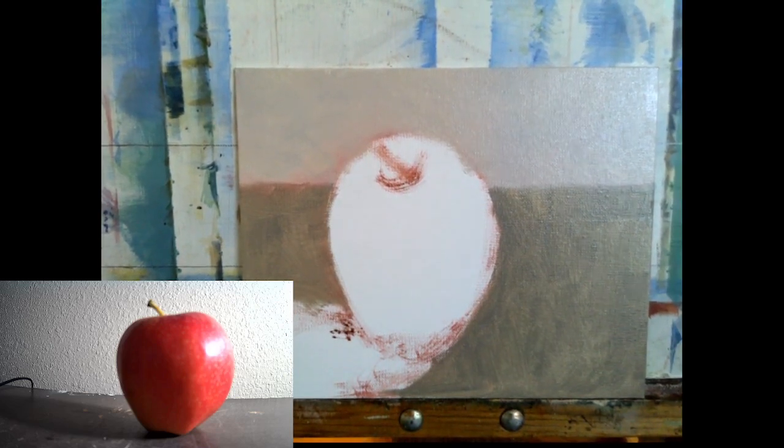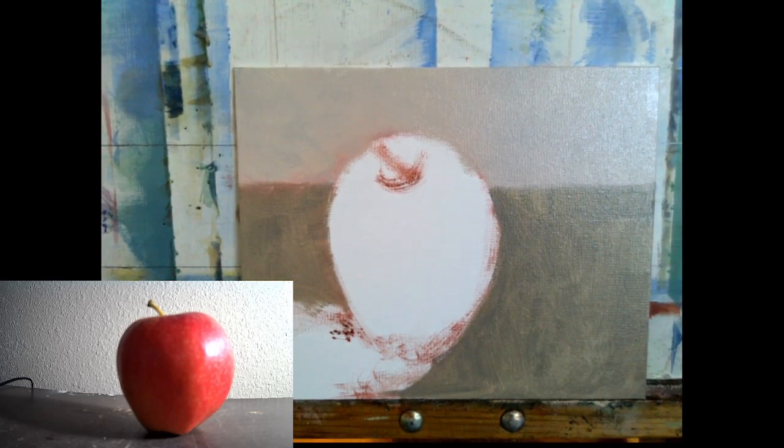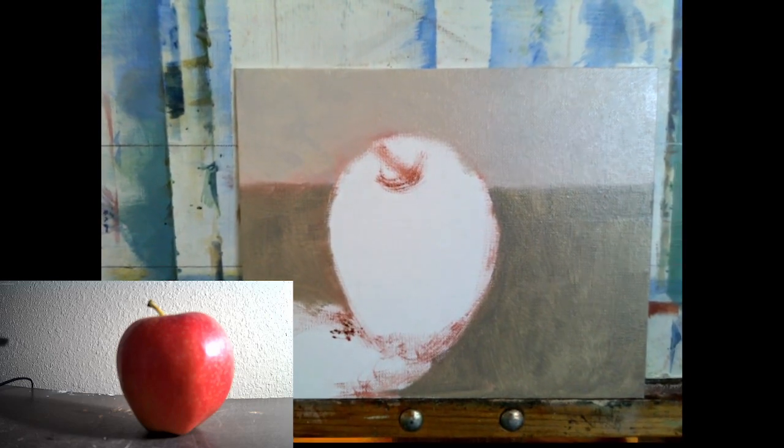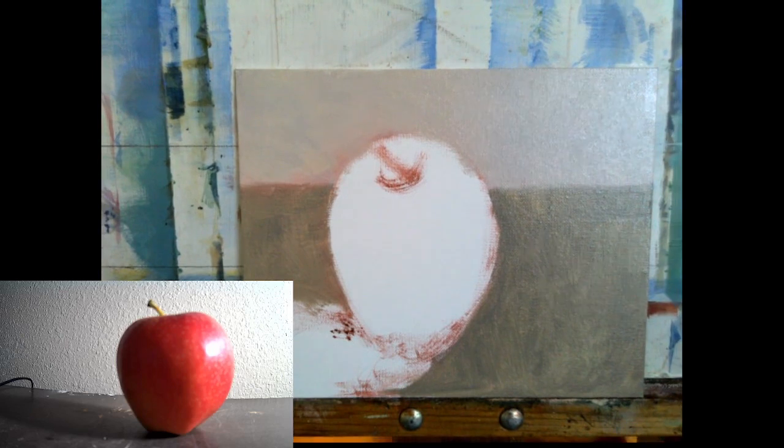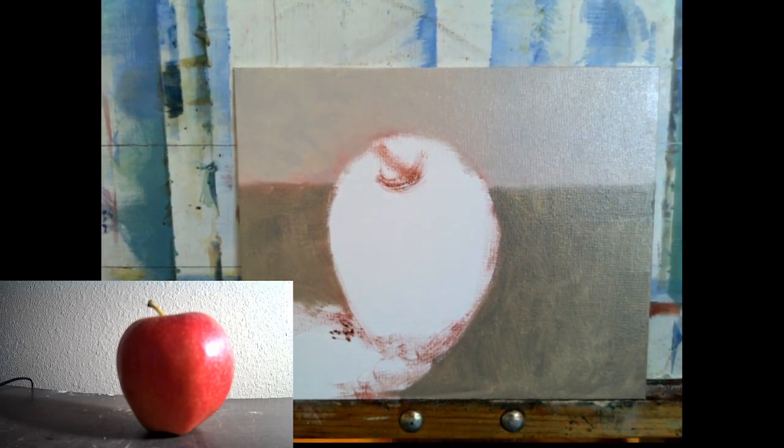But if you add some of the lighter colors, of course it will lighten it up some. Closer. It's closer. Okay, yeah, that's better.